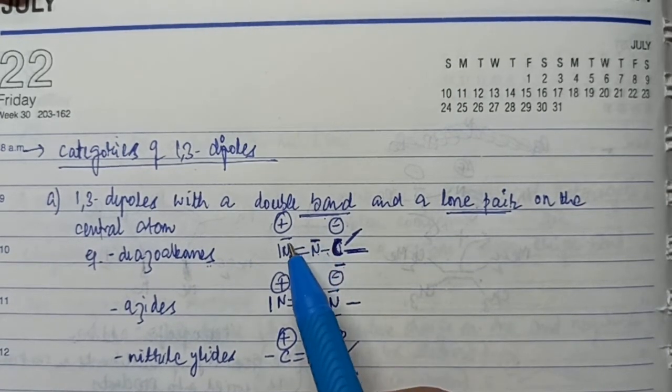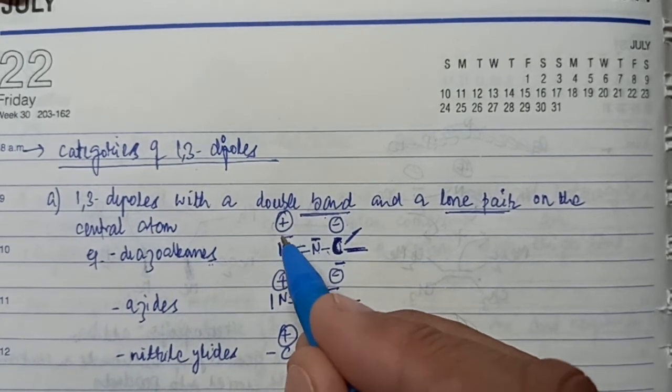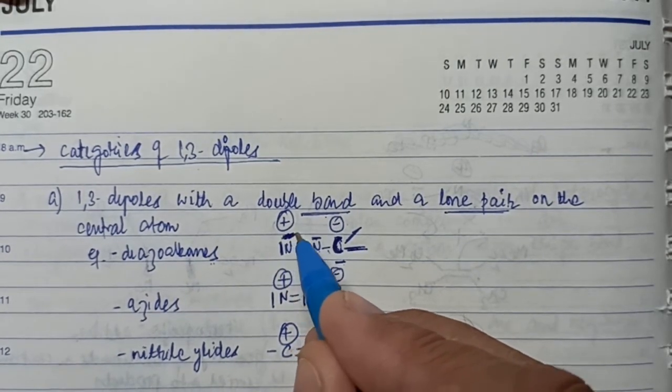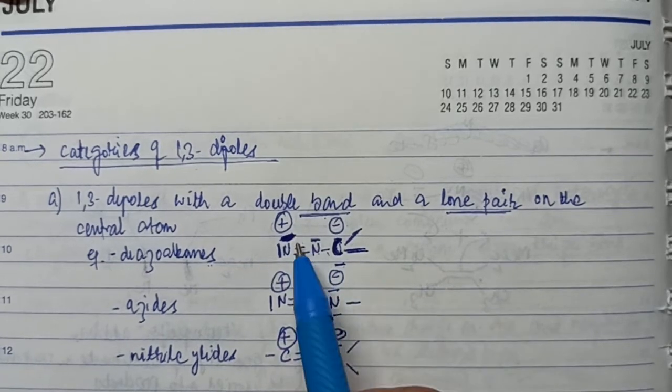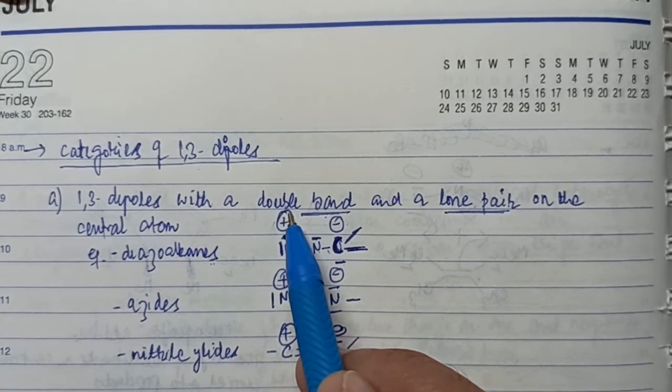If you look at this nitrogen atom, it has 1, 2 and 2, 4. It will not have a lone pair here, sorry, so you should not write it here. This does not have a lone pair. So nitrogen has 1, 2, 4, a total of 4 electrons. That's why a positive charge.